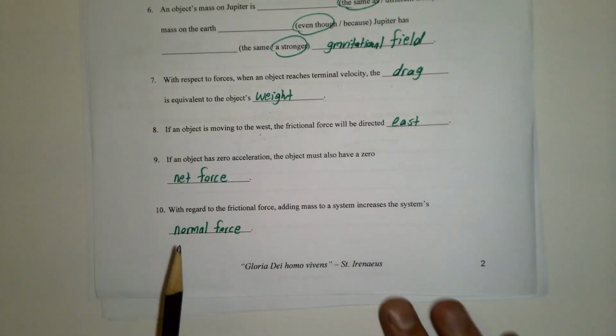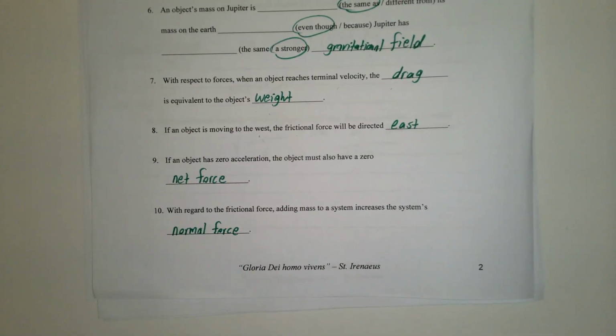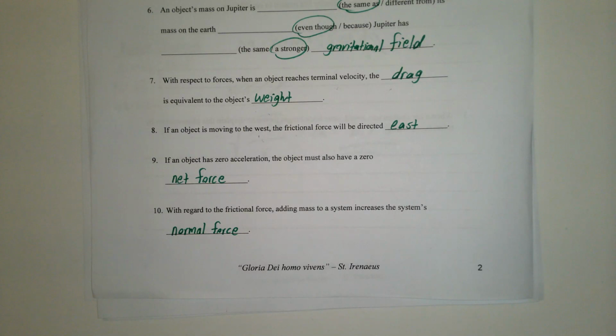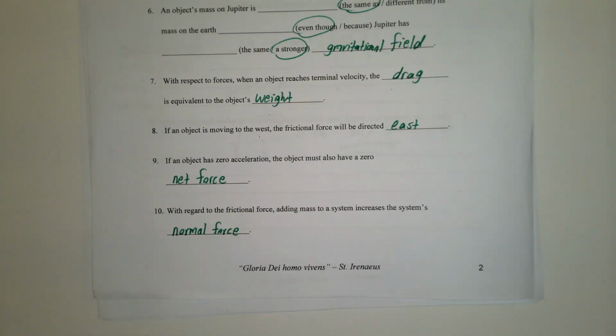And then finally, if we're talking about the frictional force, we're concerned with the coefficient of friction, which depends on the surfaces, and the normal force is the other force we're concerned with, the other aspect of the frictional force. If we add mass to the system, that increases the system's weight. Increasing the system's weight will increase the normal force that's acting on the system, and thereby increase the frictional force.